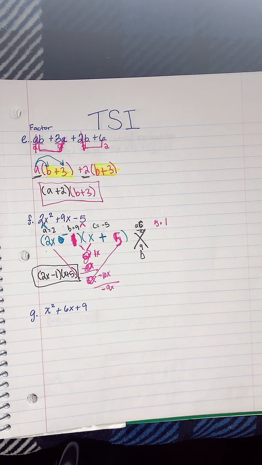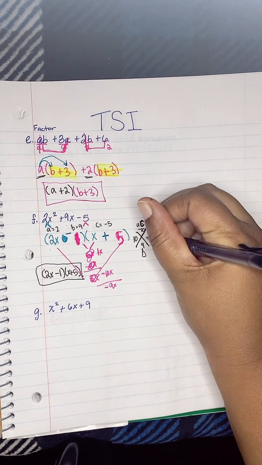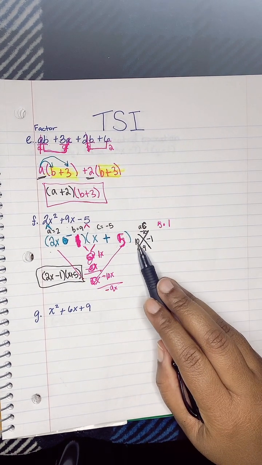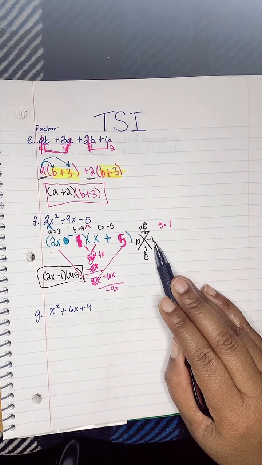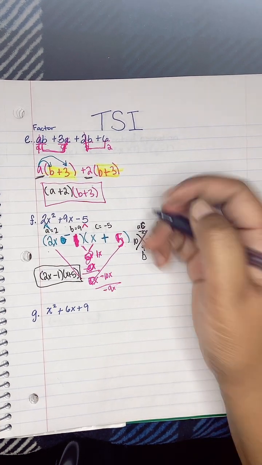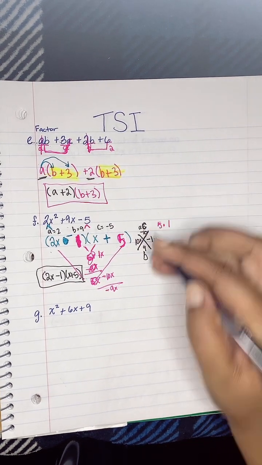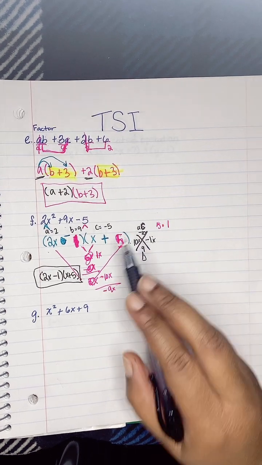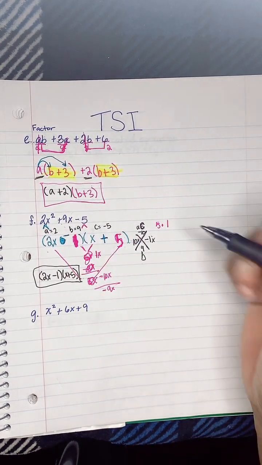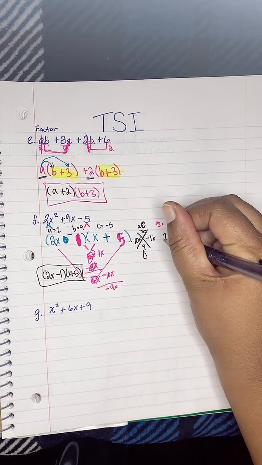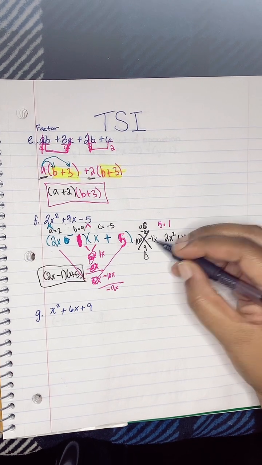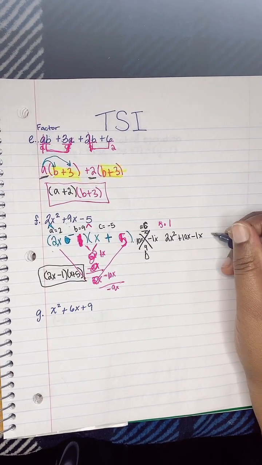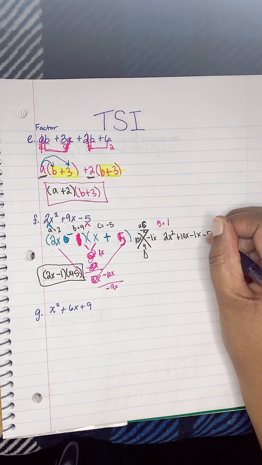10 and negative 1. Good. Yes. Okay, so we have a positive 10 and a negative 1. So 10 times a negative 1 gets us a negative 10, but 10 minus 1 gets us a positive 9. So these become our two middle terms that are going to go in place of this. So we write 2x squared plus 10x minus 1x, and then we continue here, minus 5.